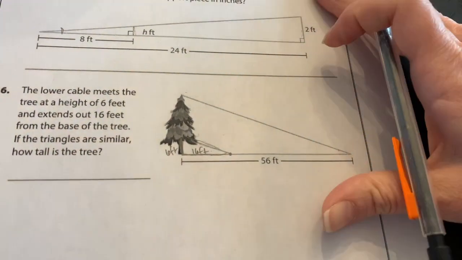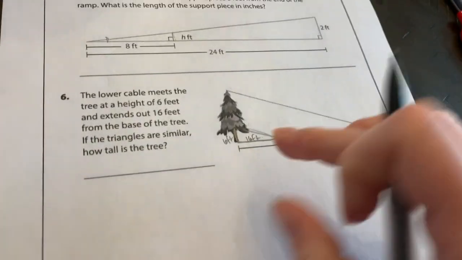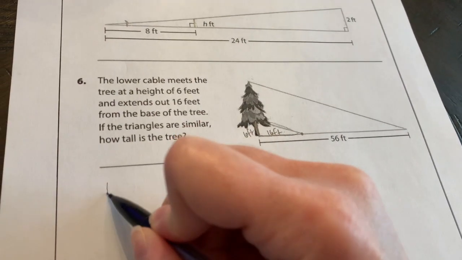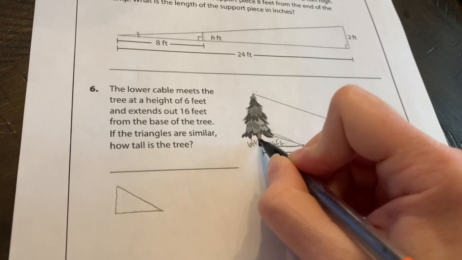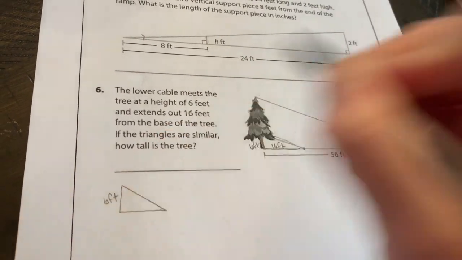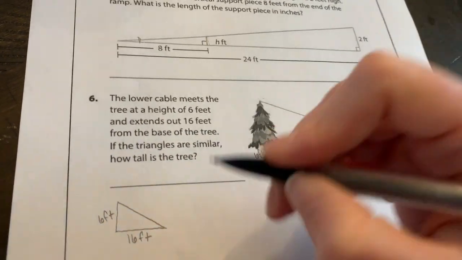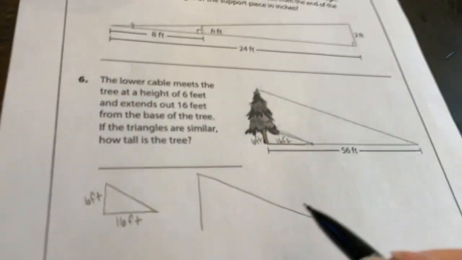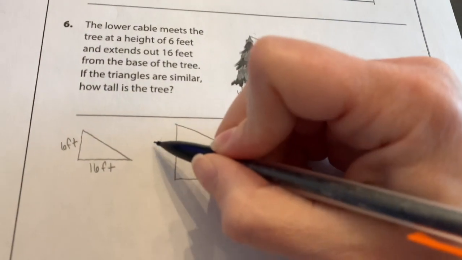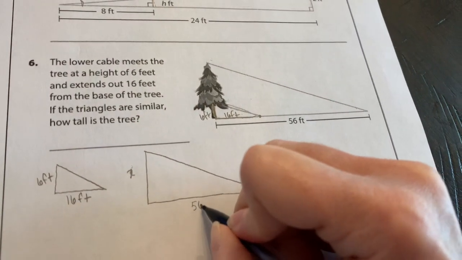If these two triangles are similar, how tall is the tree? So I'm going to just sketch this out. I have space down here. So my small triangle is over here. This is a height of 6 feet. And this is a length of 16 feet. And then the large triangle, I'm trying to find this height of the tree. Okay. So this is going to be my x. I'm trying to figure out how tall it is. And I know that this cable here is 56 feet.